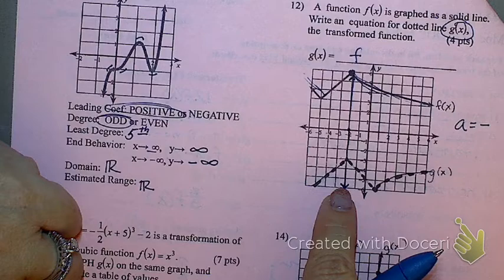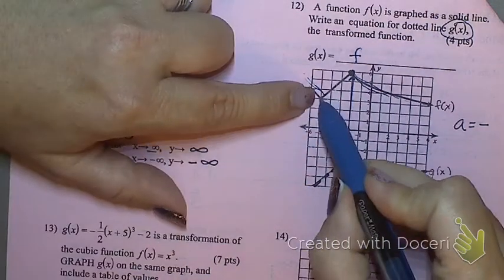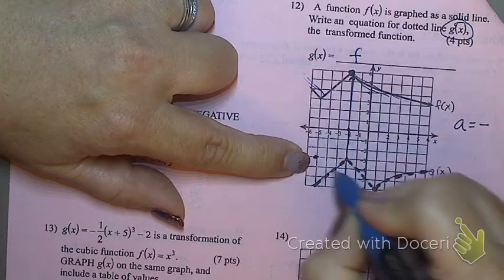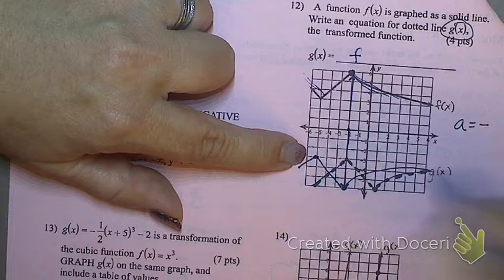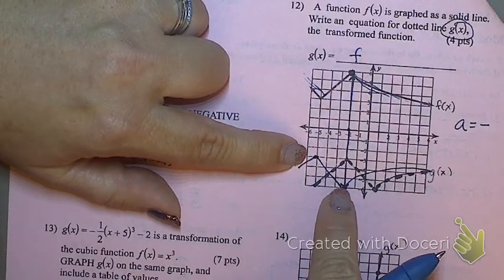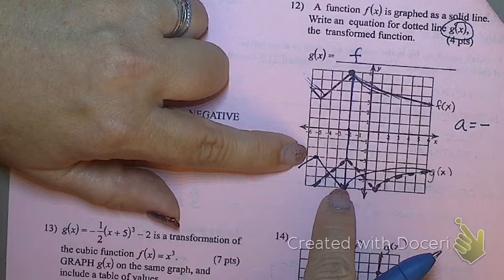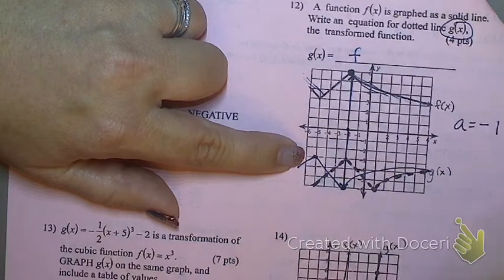So once I've reflected it, let's see, this was 3 units up, now it's 3 units down. Once I've reflected it, we're going something like this. So once I've reflected it, it doesn't look like I have any stretches or anything, do I? So I'm just going to call A -1.